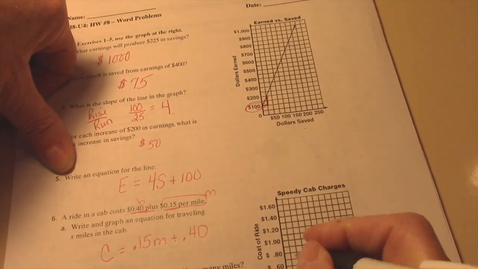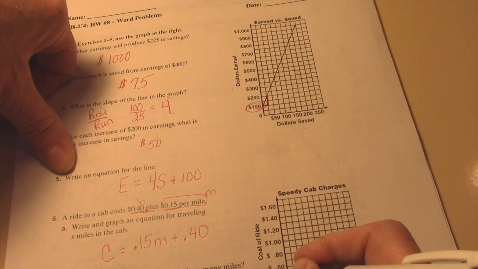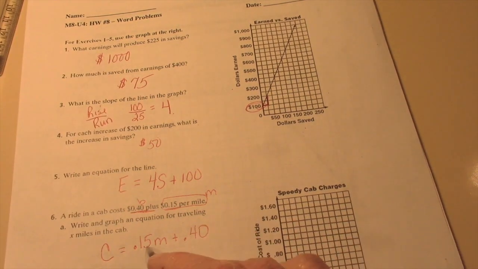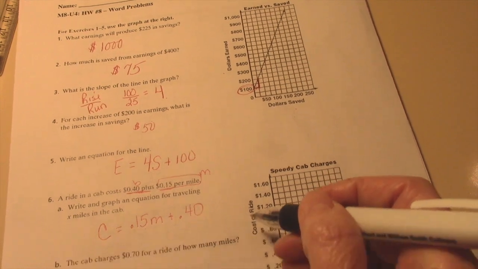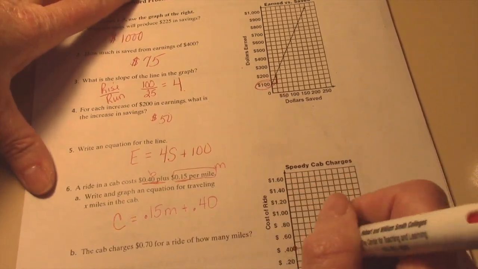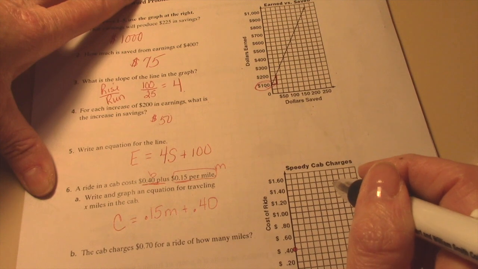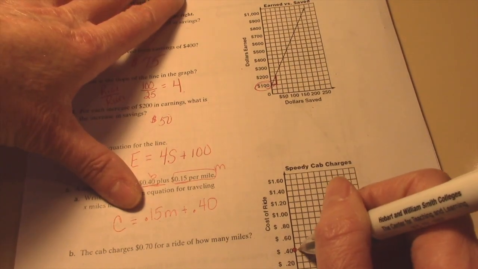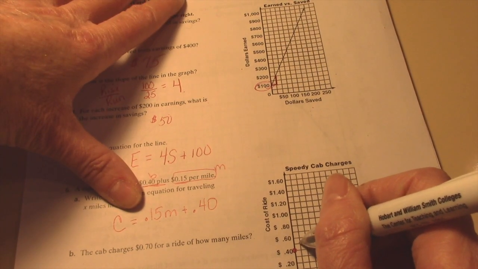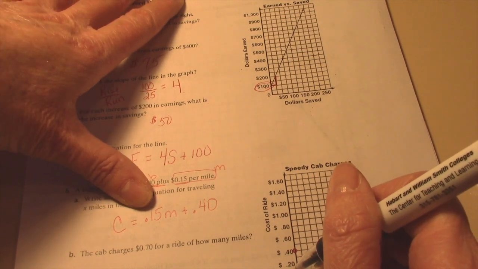So on my graph, I'm going to start at 40, and I need to rise by 15 cents. Now I'm going to give you a hint here. It gets kind of annoying to try to count out a graph of that.